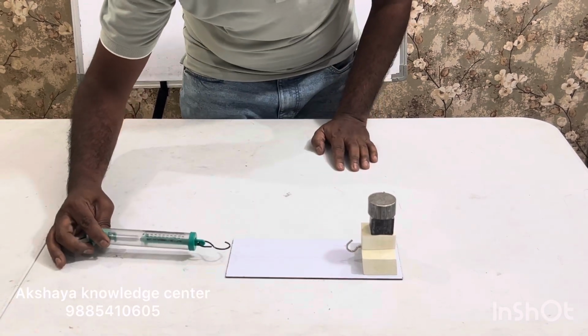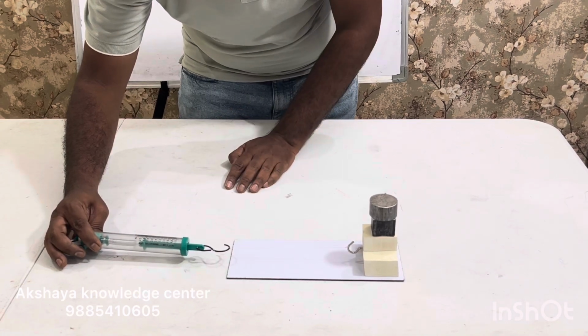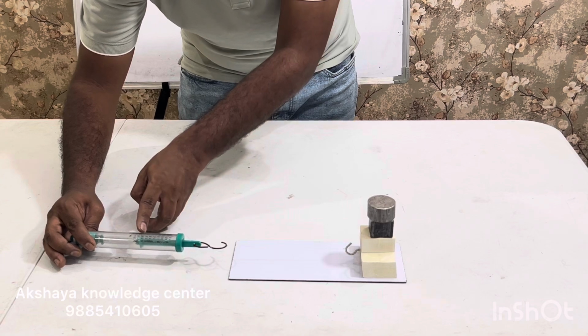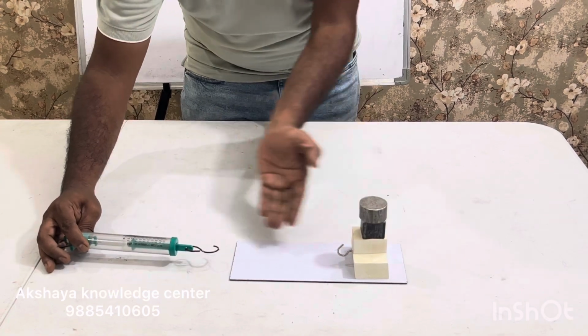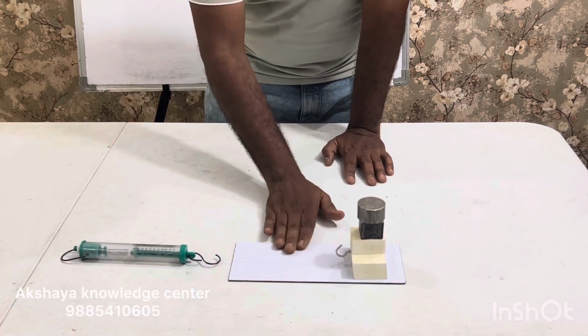So I am repeating the experiment. Please observe one more time. This is 0.5 newtons. Now it's approximately 1 newton. It's 1.1, 1.2, and around 1.3 newtons it starts to move. Okay, so that is the maximum static friction on a smooth surface.